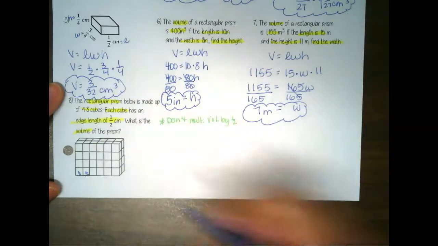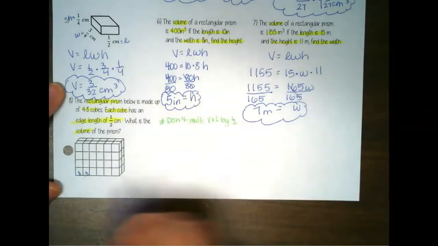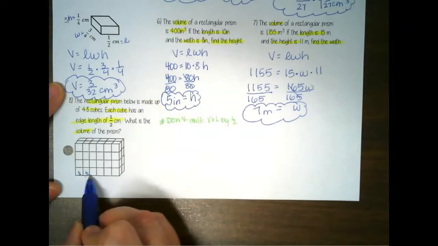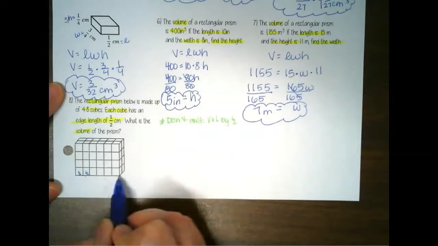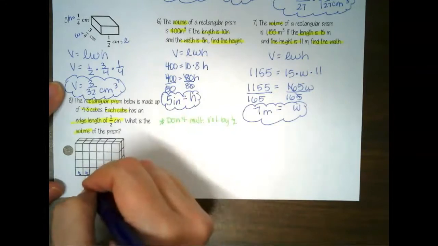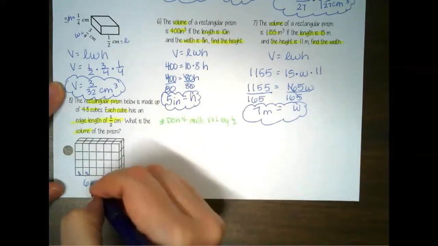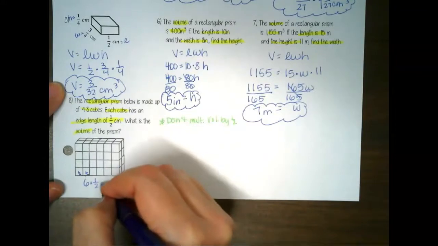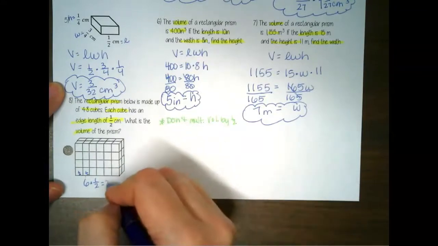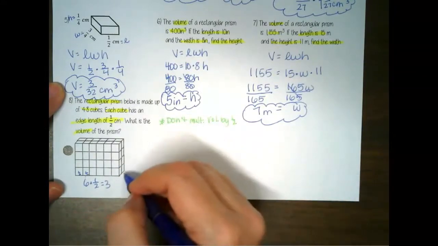Now we could go all the way across and count that, but you don't want to do that. We have 1, 2, 3, 4, 5, 6 cubes going across. And if each one of them is a half, you just do 6 times 1/2, and you can do that mentally. It's 3. Same thing here for the width.